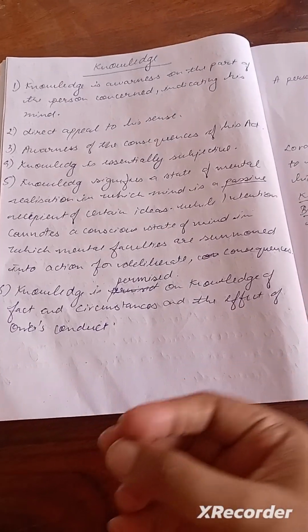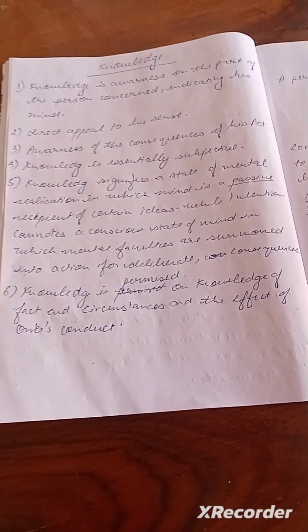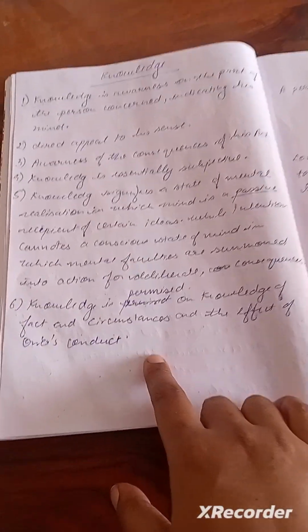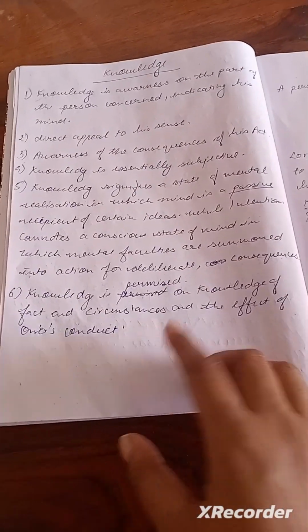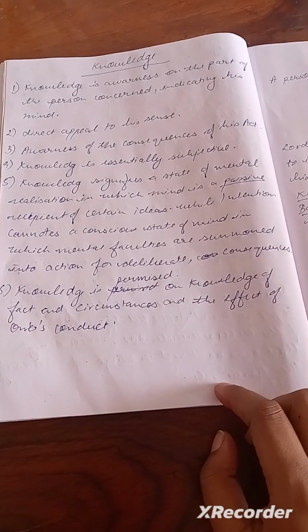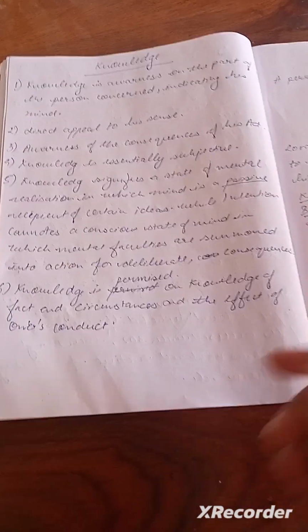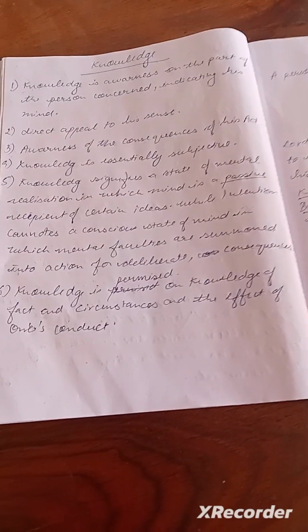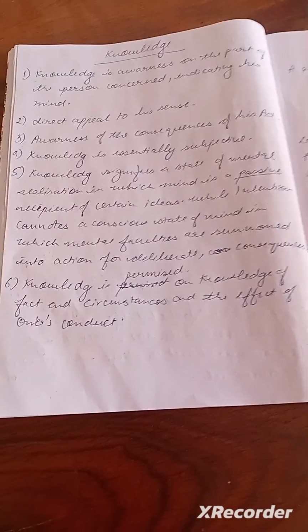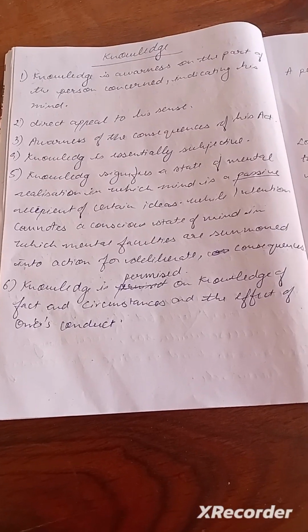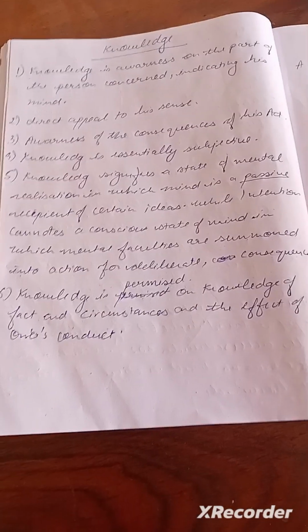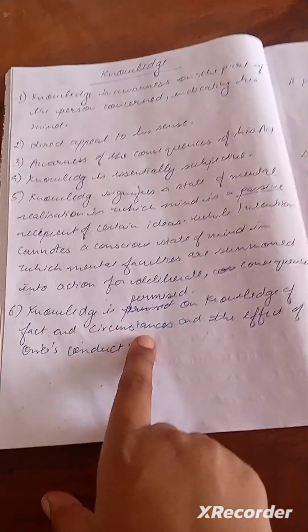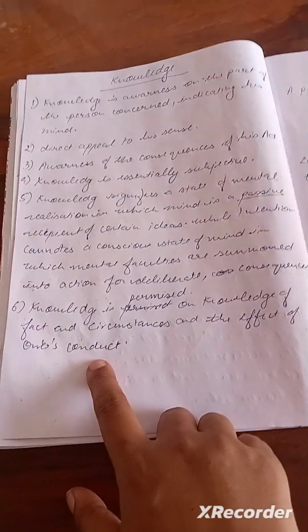Like if a person is old and infirm, and he knows that if he strikes a lathi on that person, he might die, or might get an injury that is very dangerous for him. So he has knowledge of fact and circumstances and the effects of one's conduct, and he also knows what the consequences are going to be. So knowledge is premised on the knowledge of fact, circumstances and effects of one's conduct.